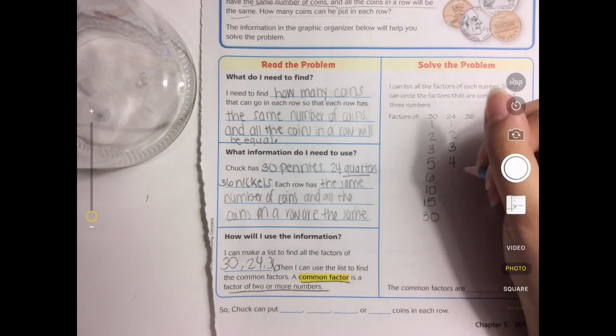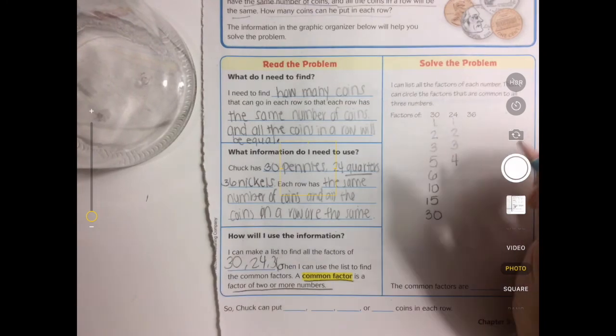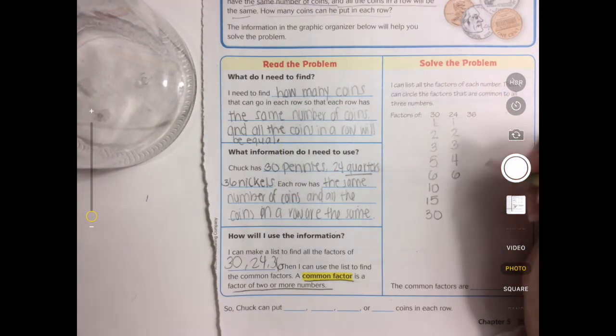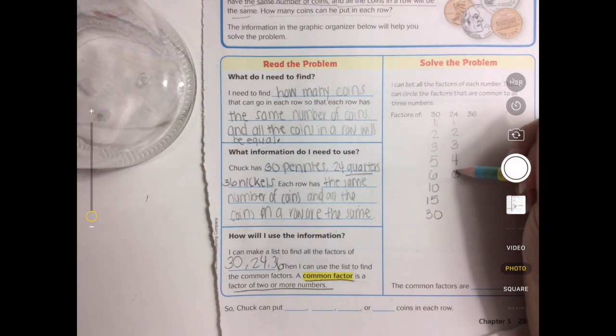Actually, 6 is next because 5 does not go into 24, because 5 would be going to 25, not 24. So now we have 6, and since 6 times 4 is 24, and they're right next to each other, now we can go to the next number and see what will go here.